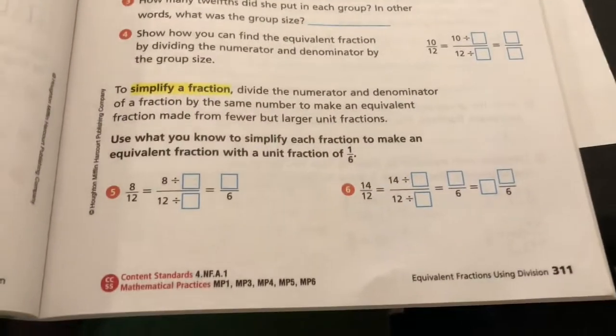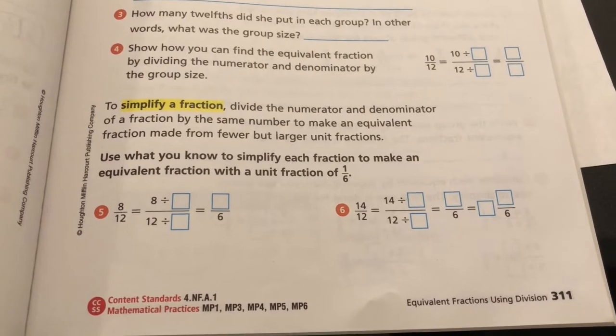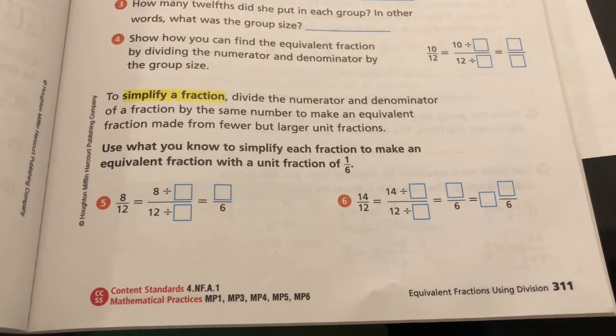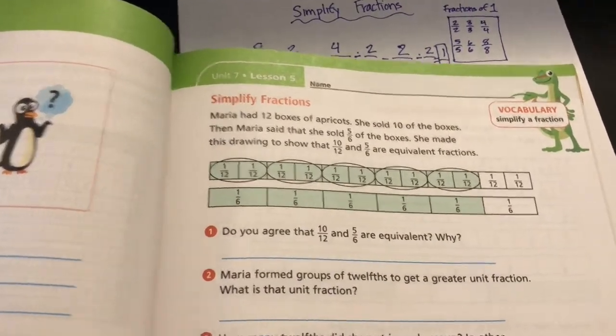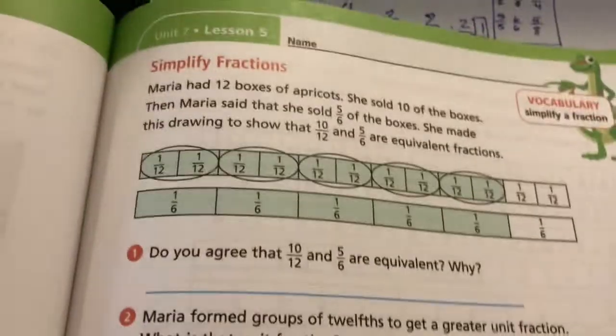All right, go ahead and open up to page 311 in your student activity book. If you're not already there, go ahead and pause the video and open up to it and press play once you're ready. We are going to be learning about simplifying fractions. Well, we already learned it in the last video, but right now we're going to be practicing it.